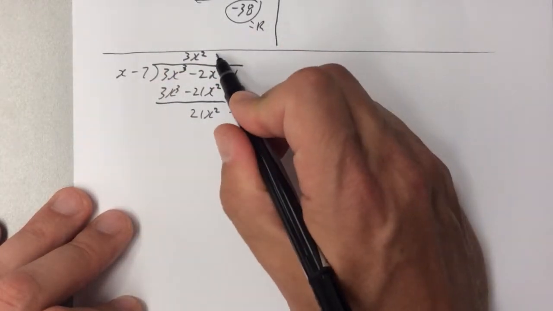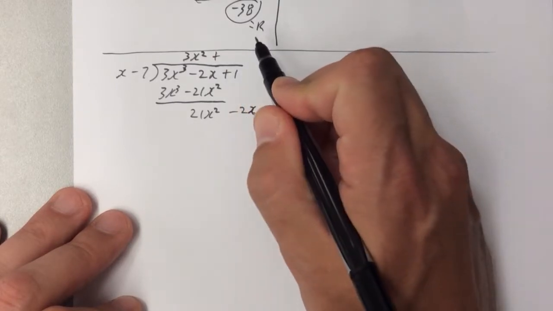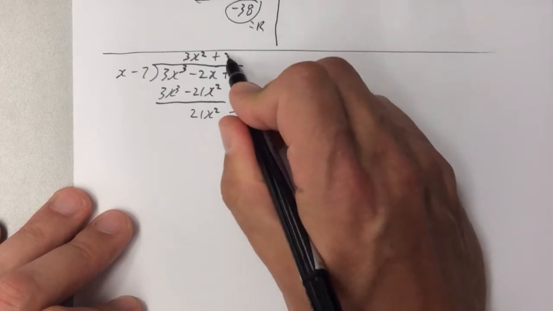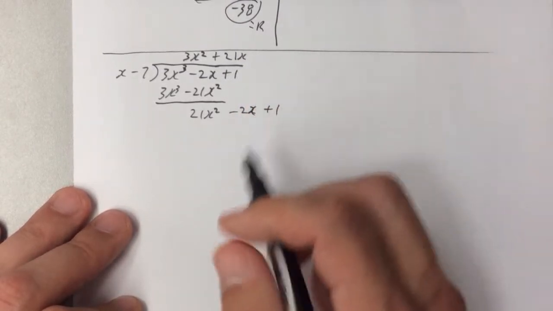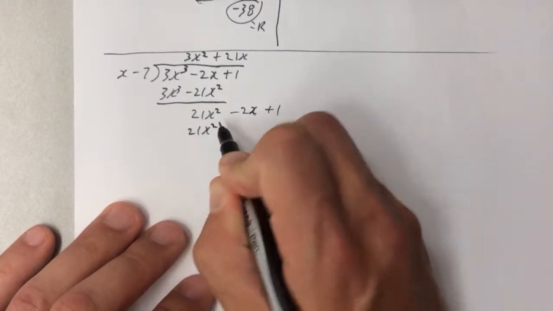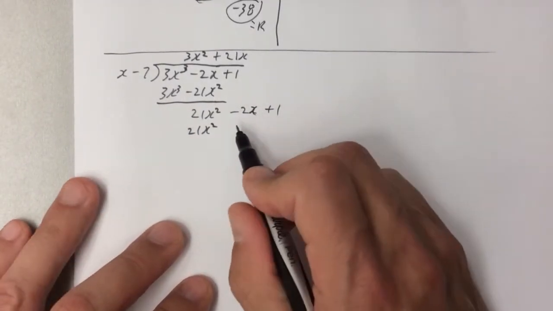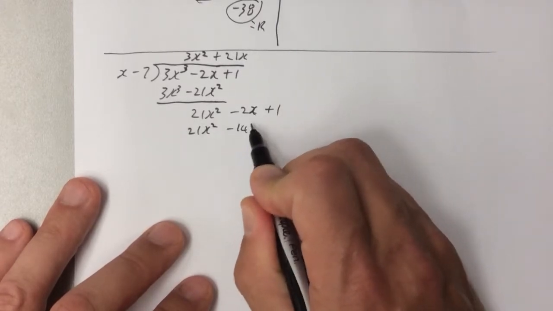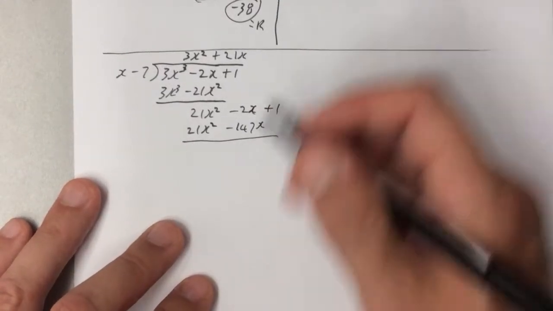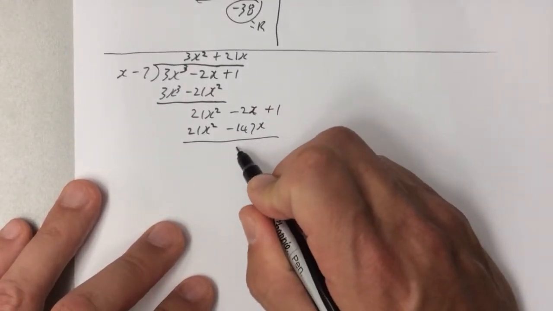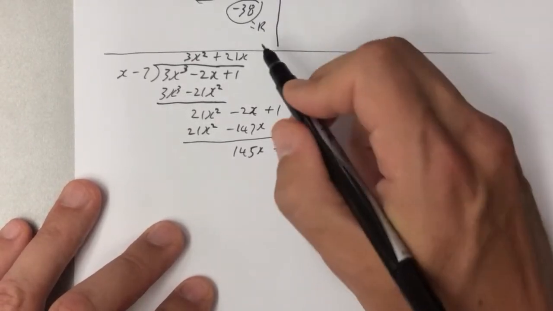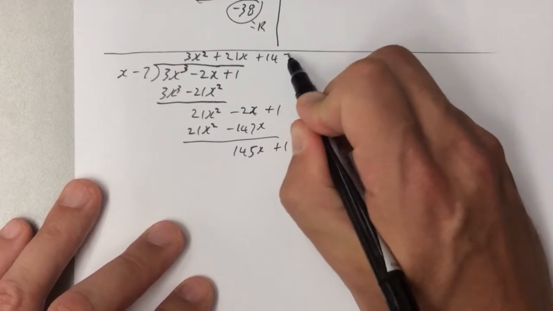Now I got to do plus 21x up here. 21x squared minus 147x. Now we subtract these. The numbers are getting a little big. That's okay. You can do it with any size numbers. So 145x plus 1. Then I do plus 145 up here.